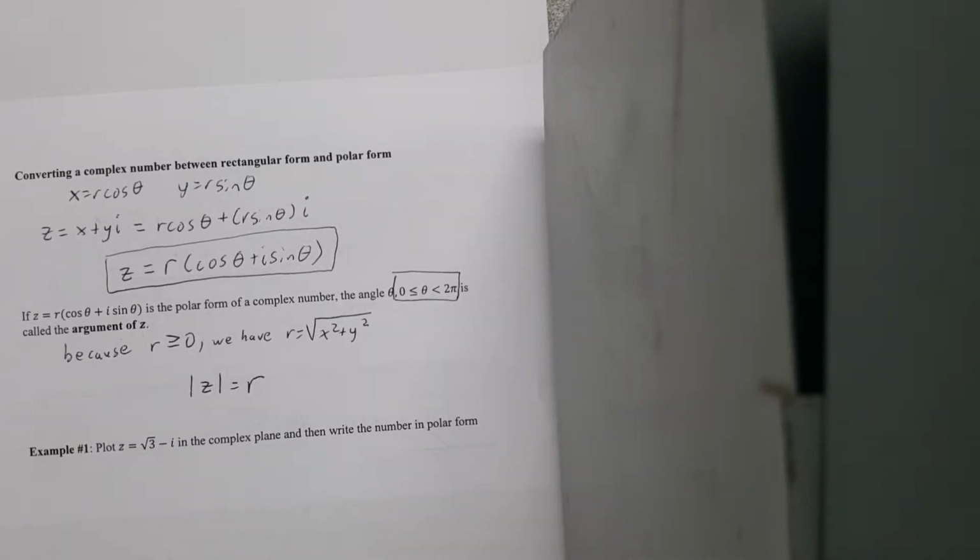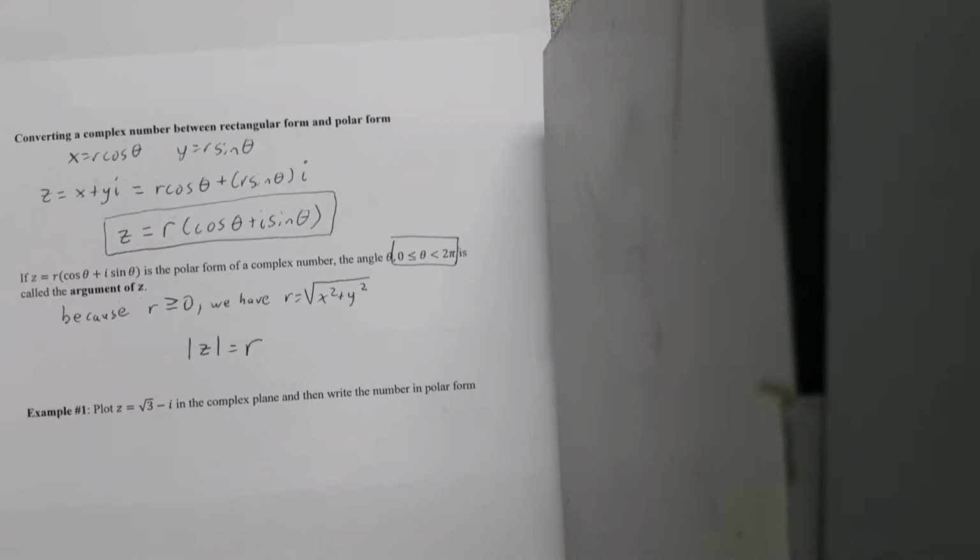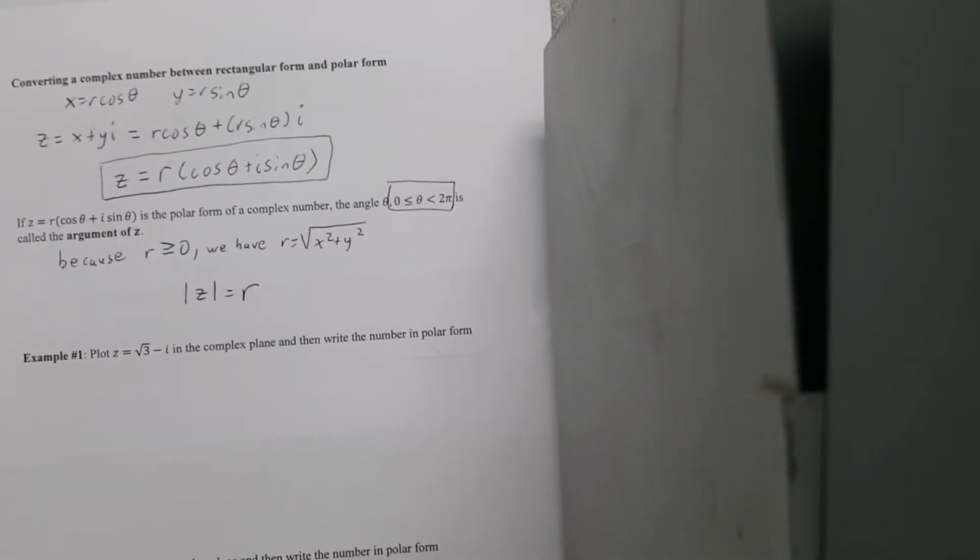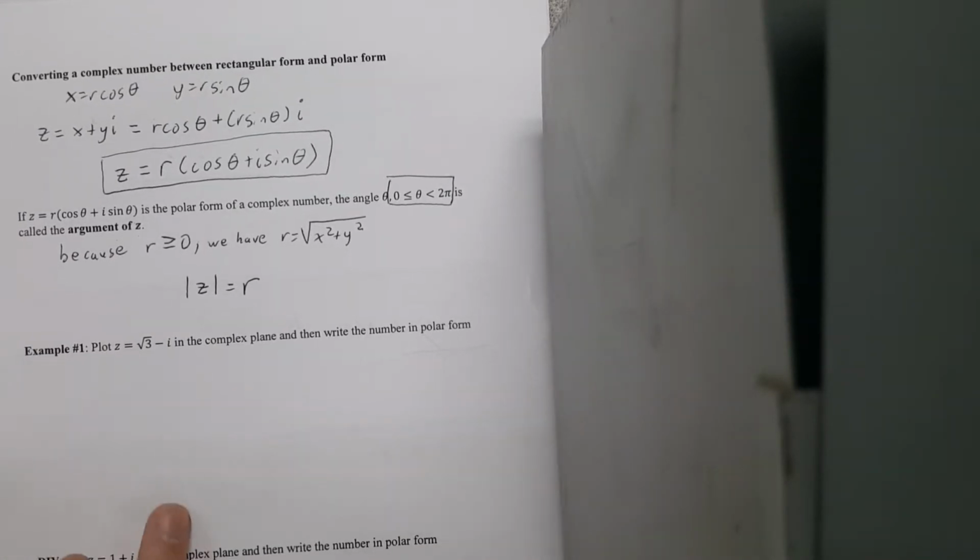Okay, now we get to actually do some problems. So example 1 says we want to plot this number in the complex plane, and then we want to write the number in polar form. So if we're going to plot this in the complex plane, I think I actually did it.